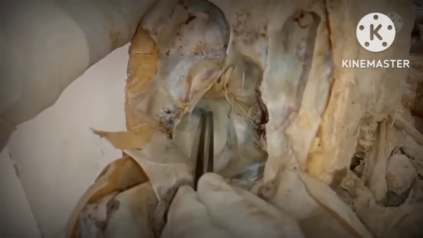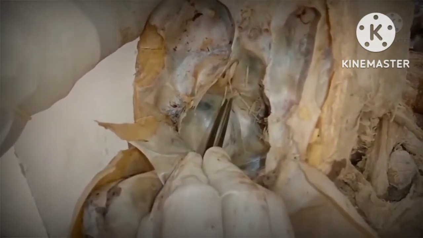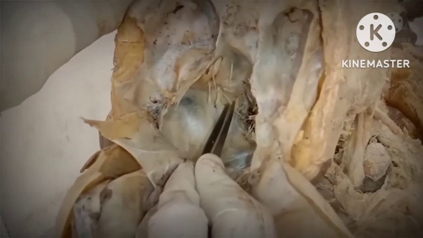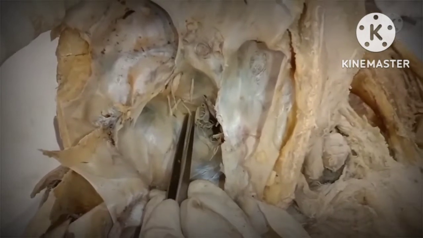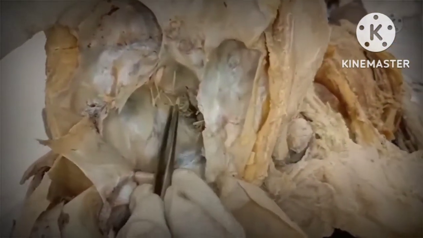And just below there we can see three nerves, 9th, 10th and 11th. Actually, this is the region of the jugular foramen. The three nerves are the 9th, 10th and 11th nerve. Actually, this is the spinal part of the accessory nerve. Accessory is the 11th, which has two parts, one cranial and one spinal. This was the spinal part.